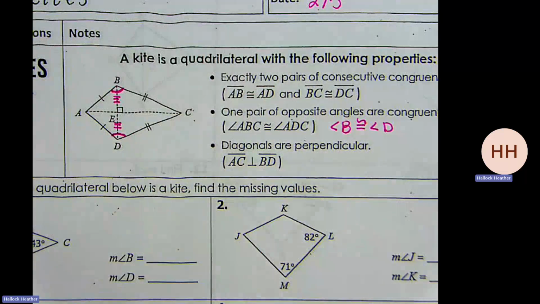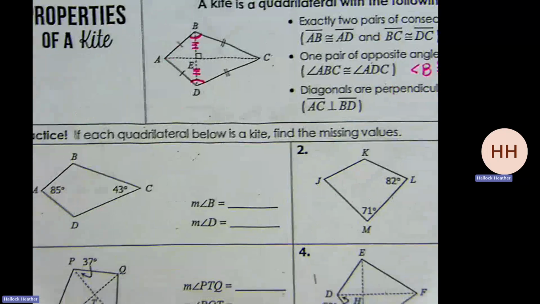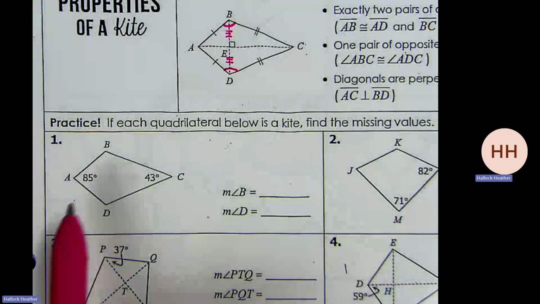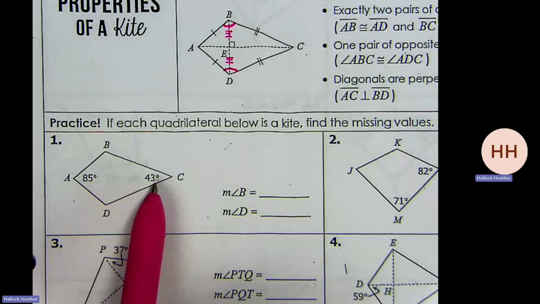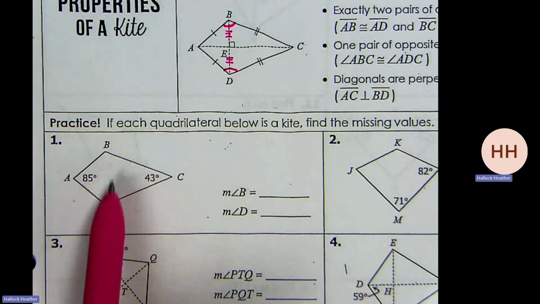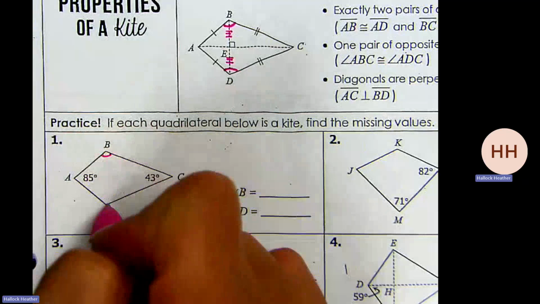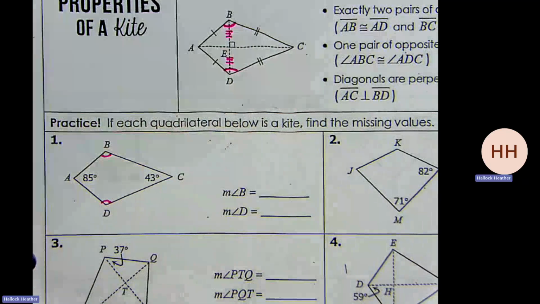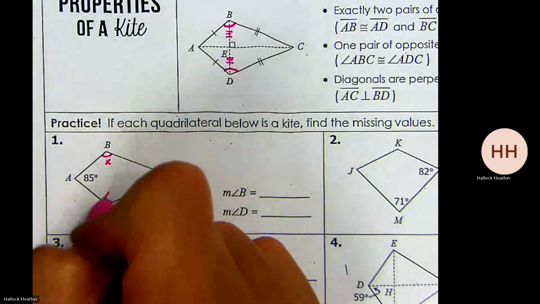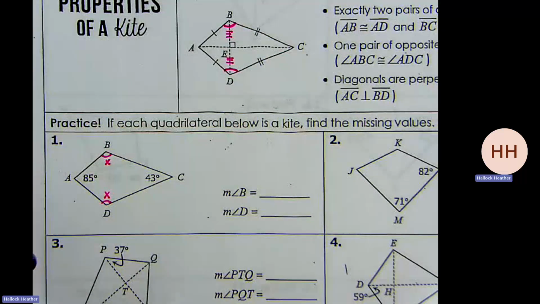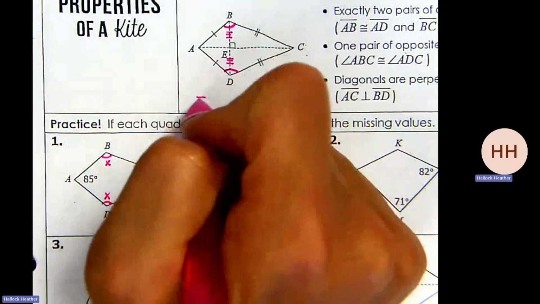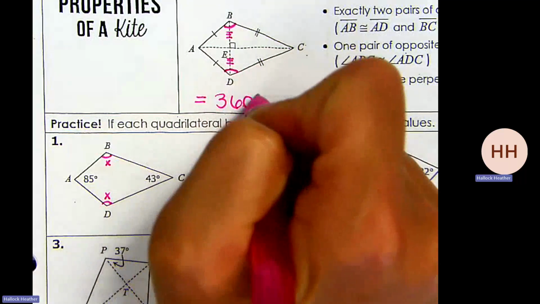So let's start with a couple of them. Let's start with number 1. Number 1 says that I have angle A, which is 85, and angle C, which is 43. I need to find B and D. What do we know about B and D? They are congruent. So this angle is congruent to this. Because there are no variables, and I know that they're congruent to each other, I could just call this X. How much does a four-sided shape add up to in total? 360. So these all in total will add to make 360 degrees.